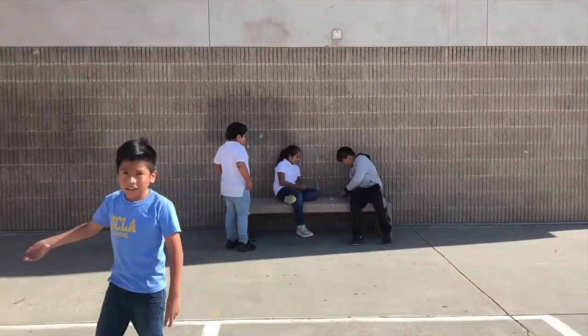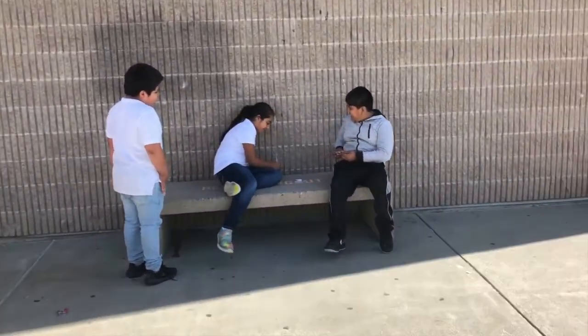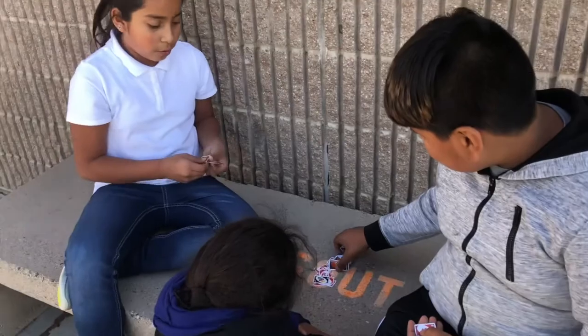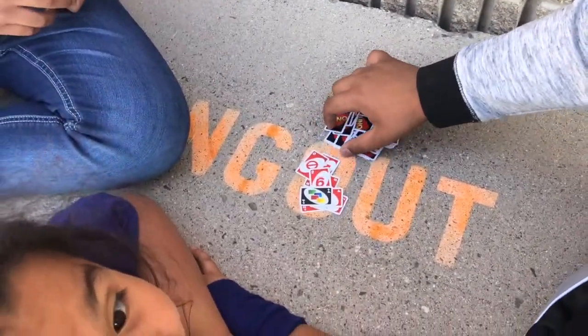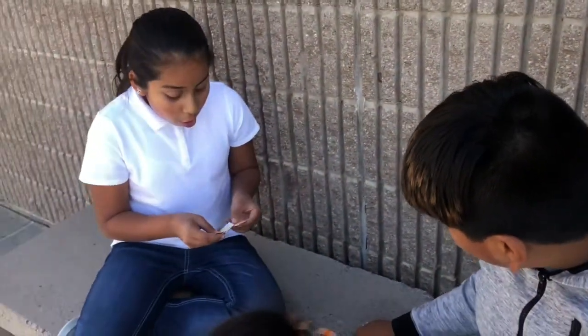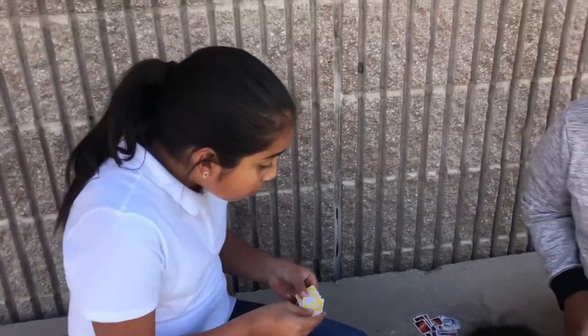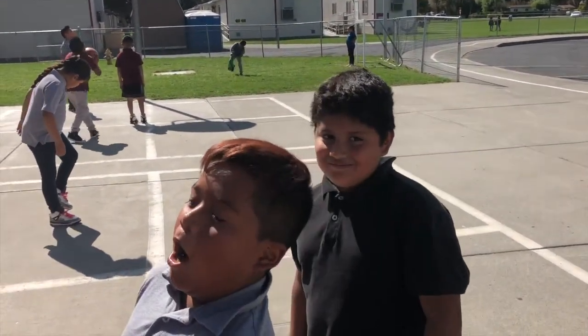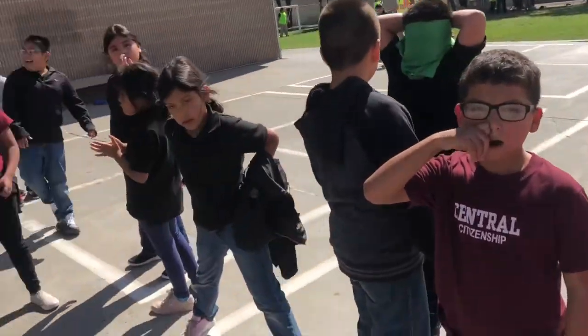Alright, now look. The whistle is blown, and they're lining up. Oh, what are these guys doing? Looks like they're using the Hero Hangout in Zone C. And they're playing card games. Card games are okay to play. You can play card games and sit down. You don't got to do anything else besides that. That's a great job.